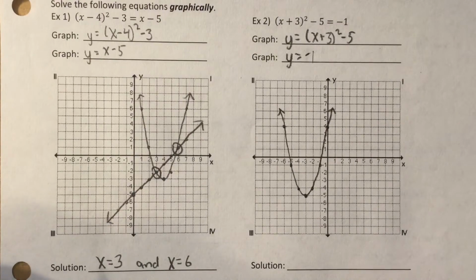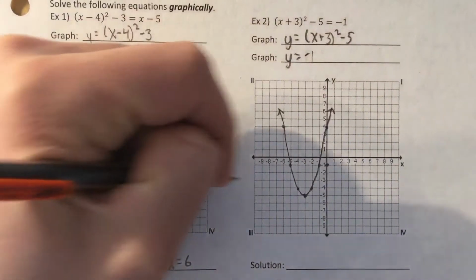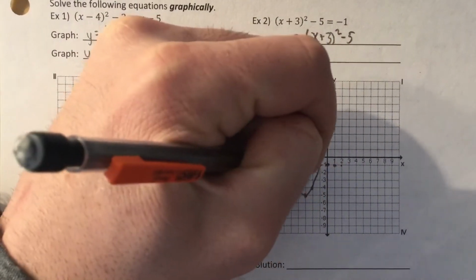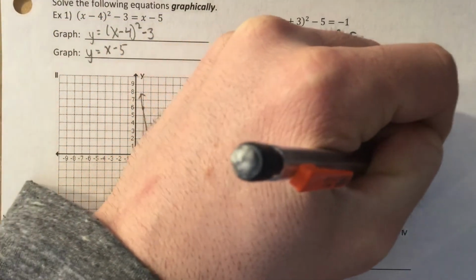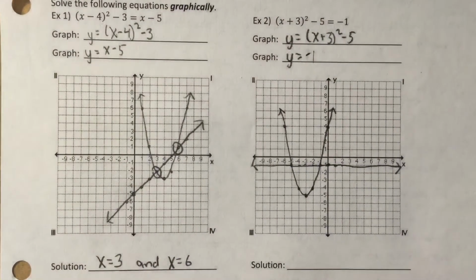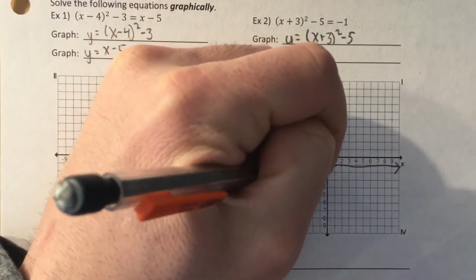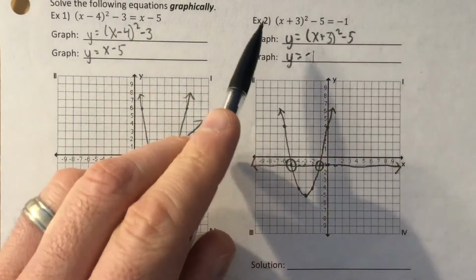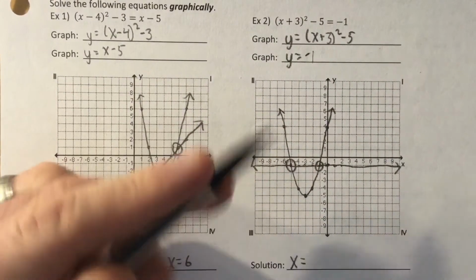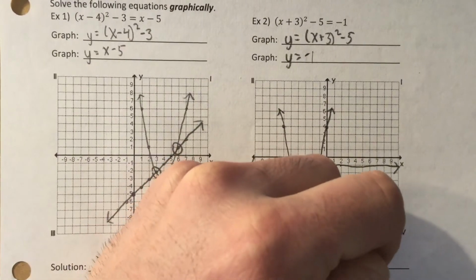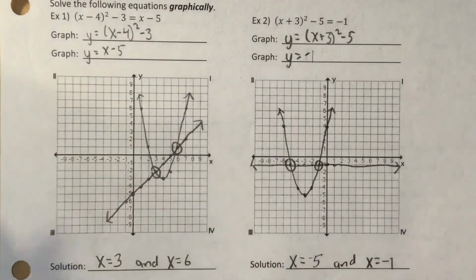All right, now I'm going to graph y equals negative 1. Remember, y equals negative 1 means I go down to negative 1 on the y-axis, and every y value is negative 1. So just a horizontal line. Remember, I'm looking for the intersection points. And since I only had x's in my original equation, my solutions are just the x values. So this has an x value of negative 5, and this has an x value of negative 1. So two answers, x equals negative 5, x equals negative 1.